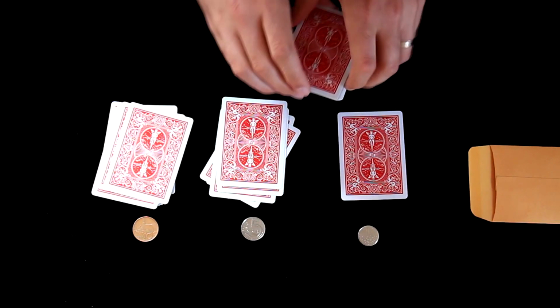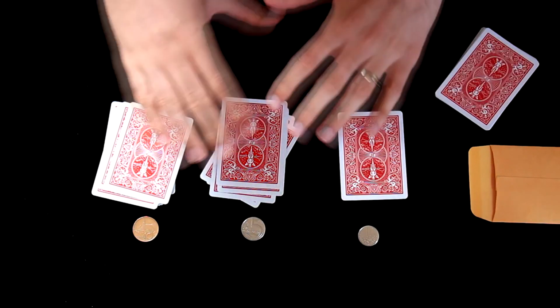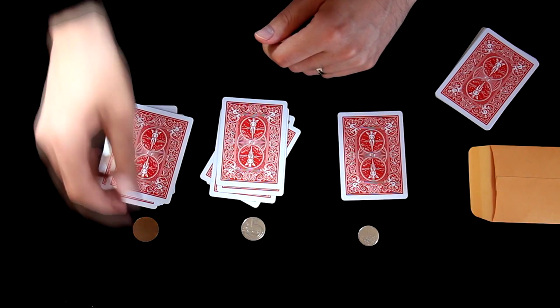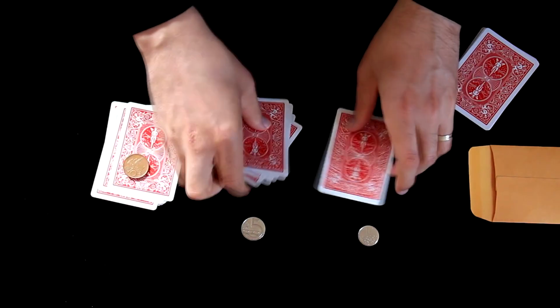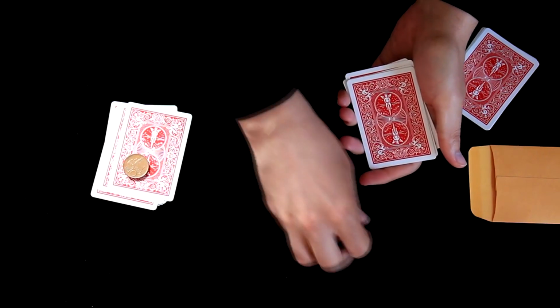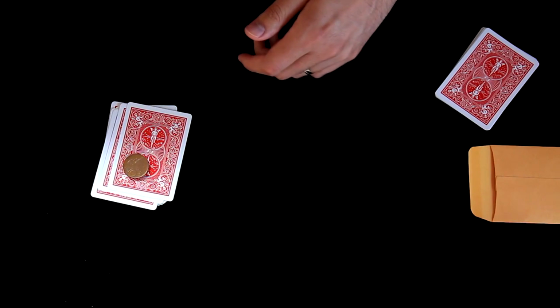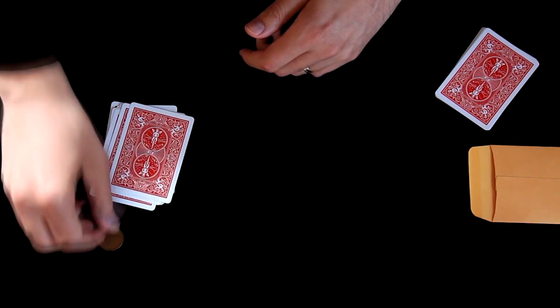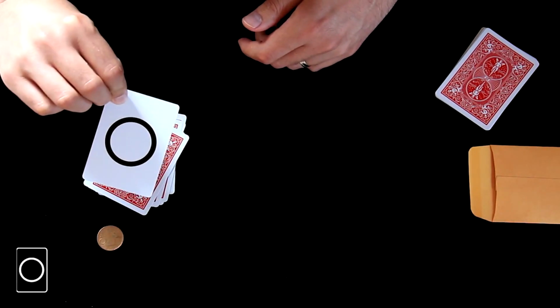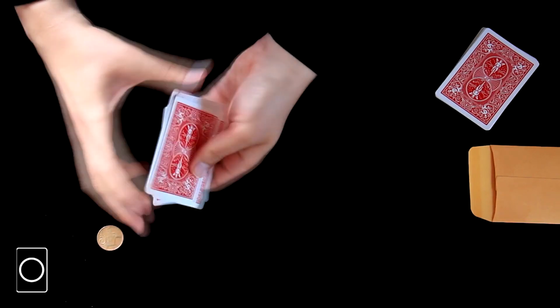Now we will ask the spectator to choose any pile. It is a completely free choice. So let's say this one over here. So we will remove the rest of the piles. We will not need them anymore. And we will also ask the spectator to remember the top card and shuffle this packet.